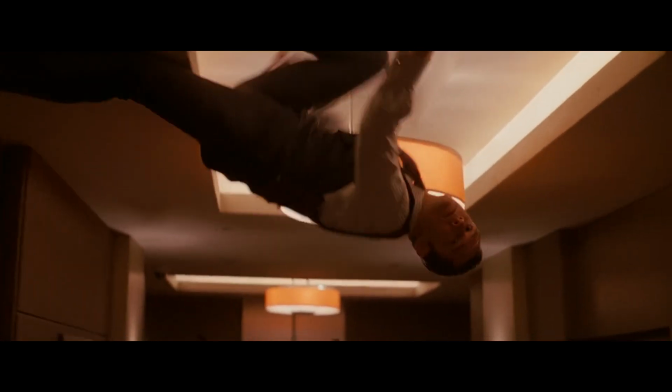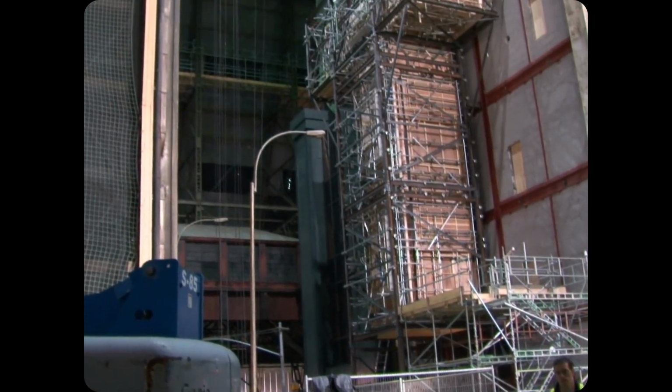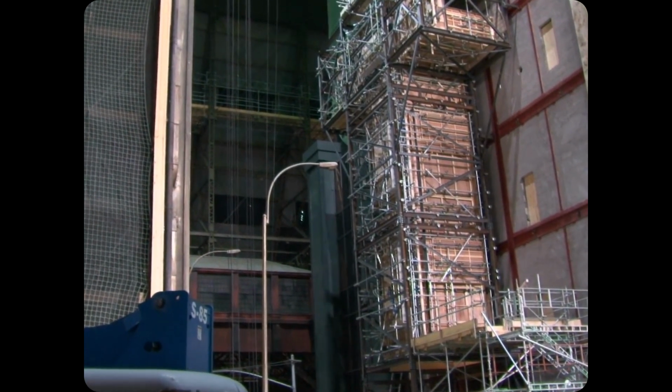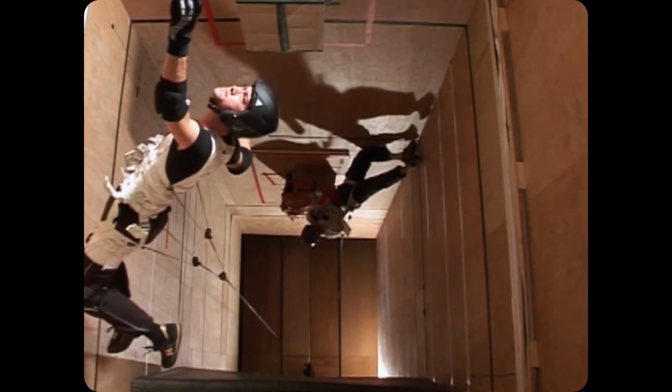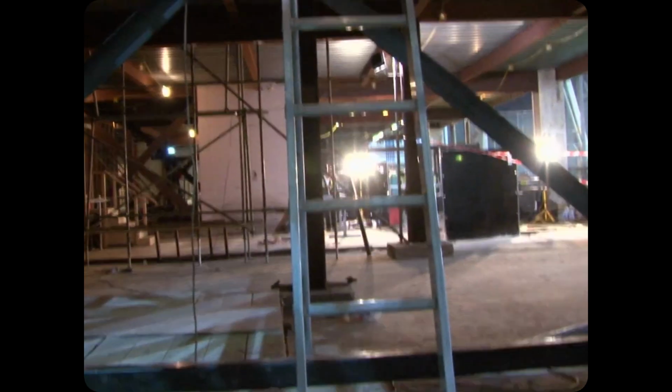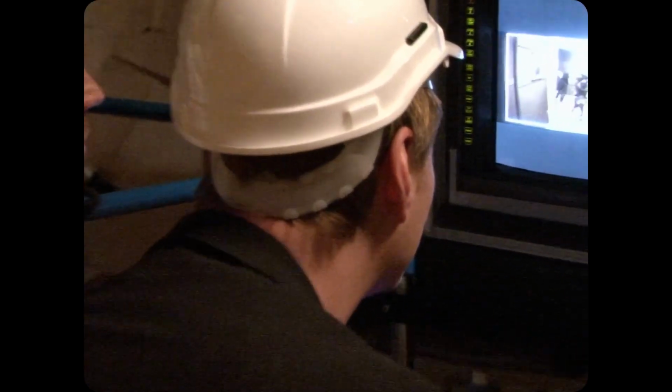The vertical corridor is supposed to be the same location as the horizontal corridor, and it's an identical set. The difference is that it has been built vertically, so it's standing on its end. And this means we can drop actors and stunt performers on wires down into the set, and the camera looks up at them. And they can then be raised or lowered, they can swing around inside the set, and it looks like they're floating in zero gravity.